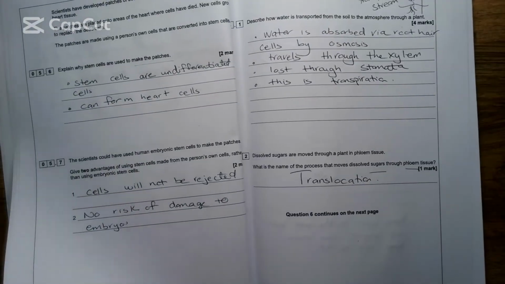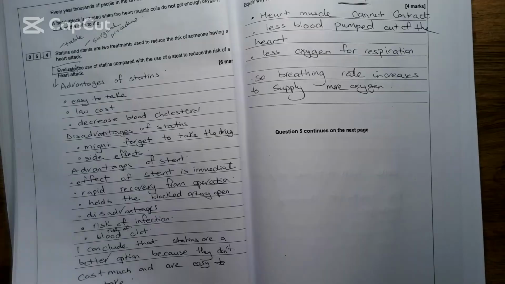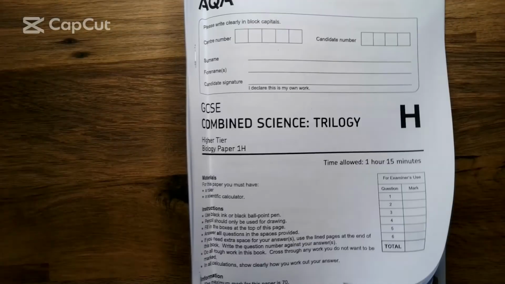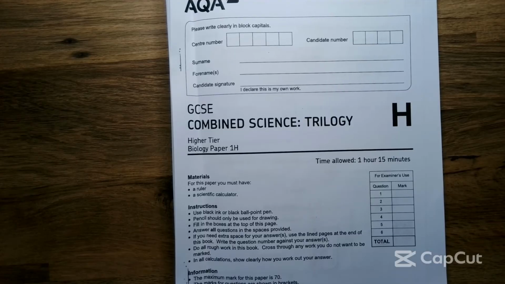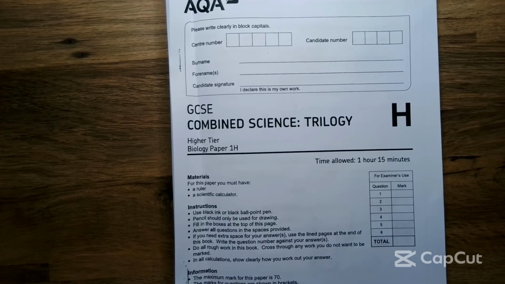So just to give you an idea, this is a June 2021 paper.